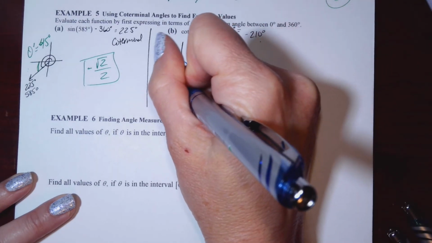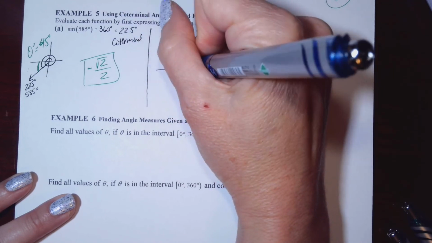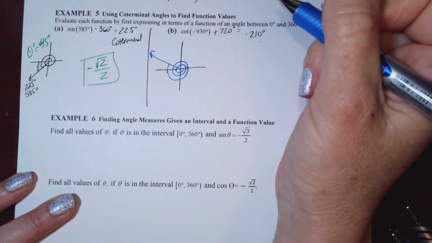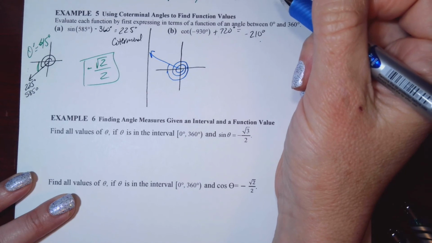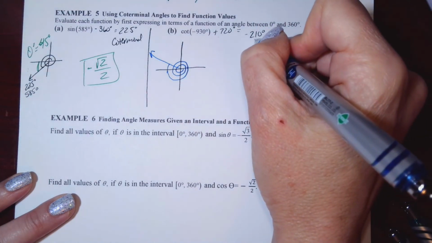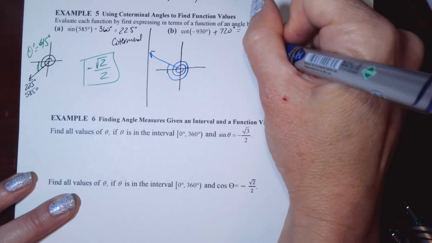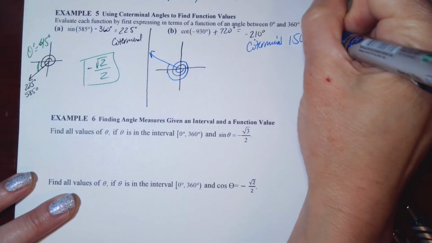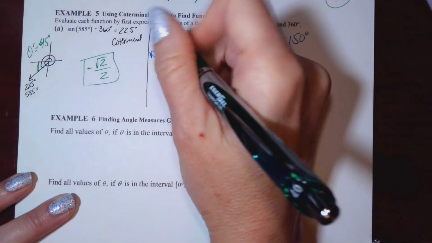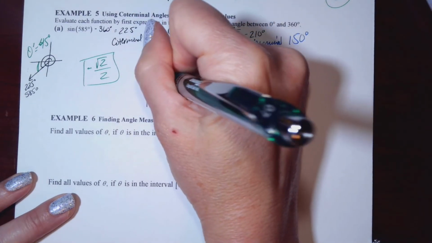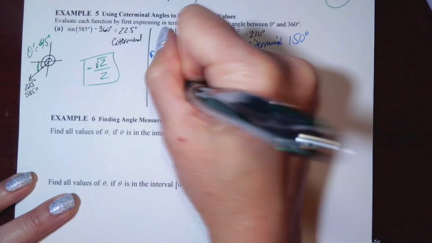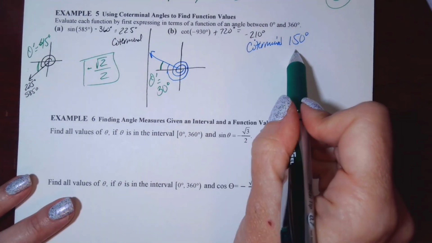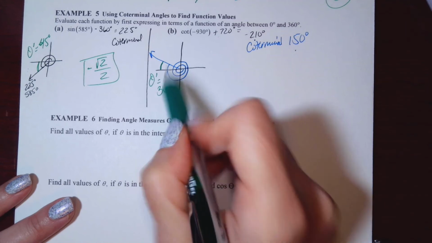So there's 180, 210 is going to be right here. So negative 930 is coterminal with negative 210. That is coterminal with 150 degrees. Makes my reference angle here, theta prime, 30 degrees. So I'm 30 degrees off of the x-axis. I'm at a positive 150, the same place there.